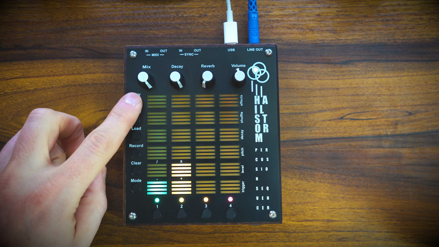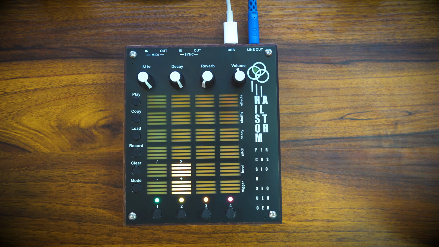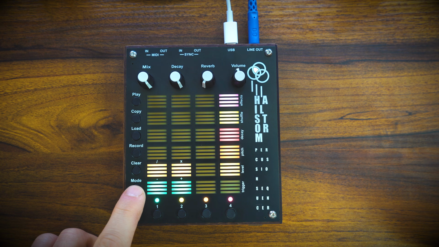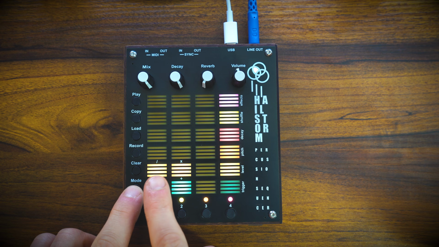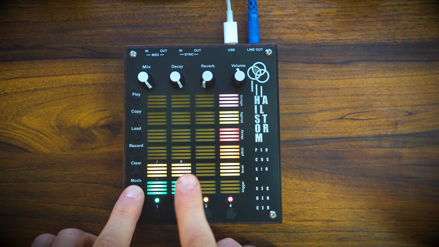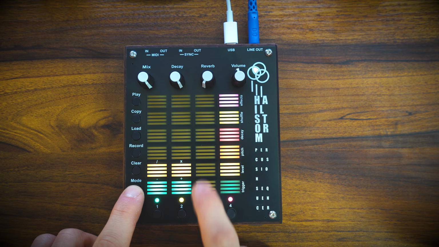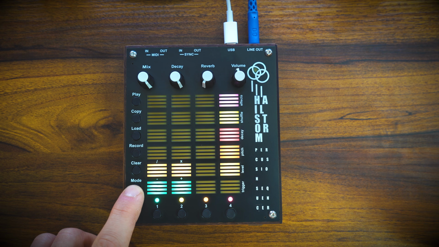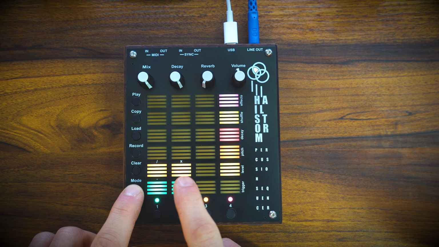So now that we have a pattern, we're going to change the tempo. You do that by holding down mode, and you use these minus, plus, divide, and multiply touchpads. So here we're slowing it down with the minus, speeding it up. Then we can multiply it by 2, or divide by 2.